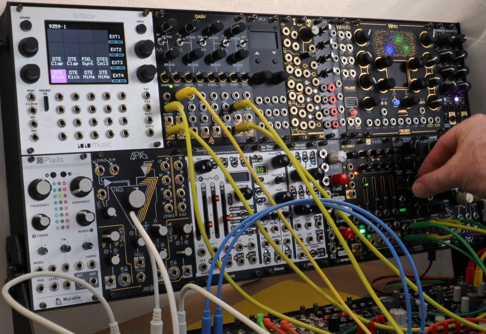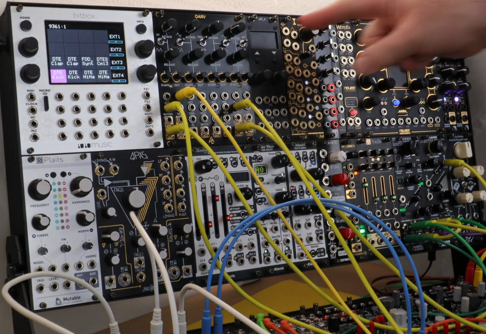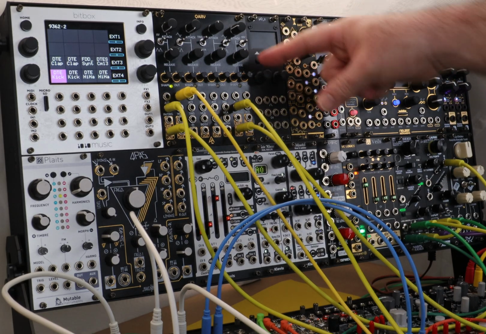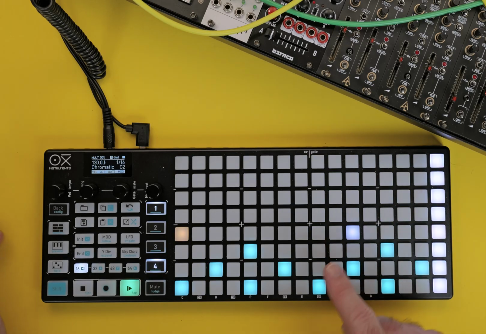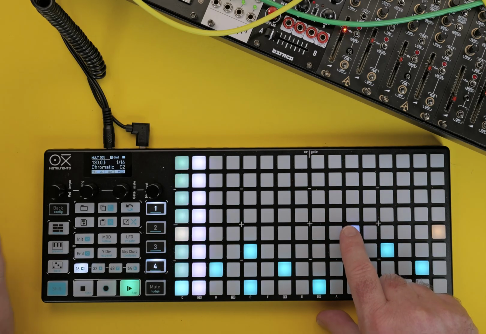Now we turn up the... Now you hear when the envelope is triggered. Every time we hit here.